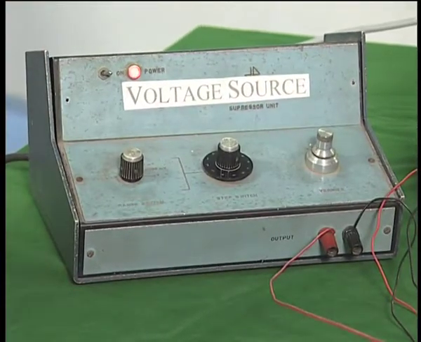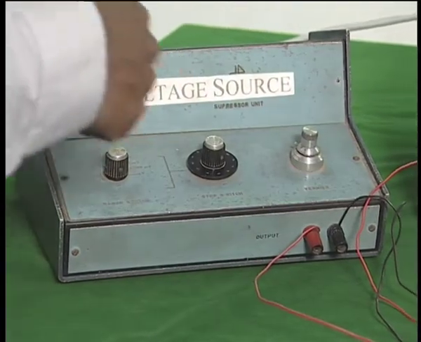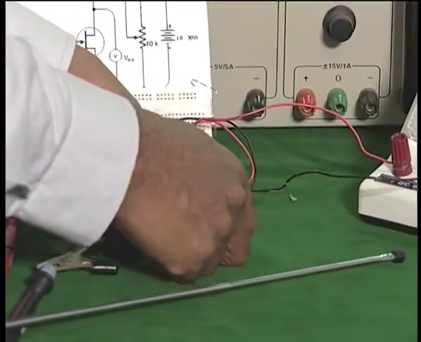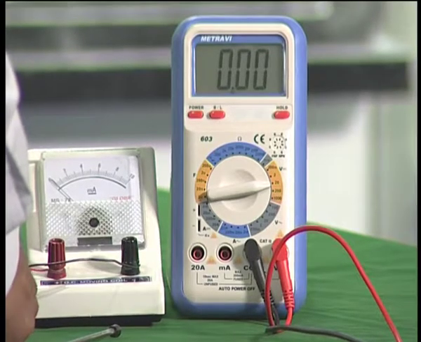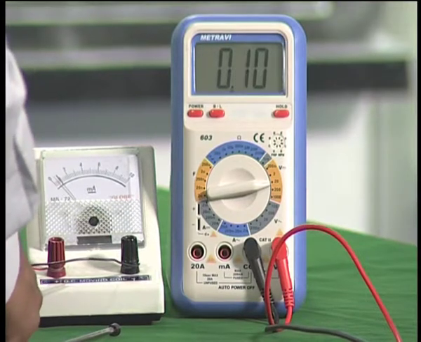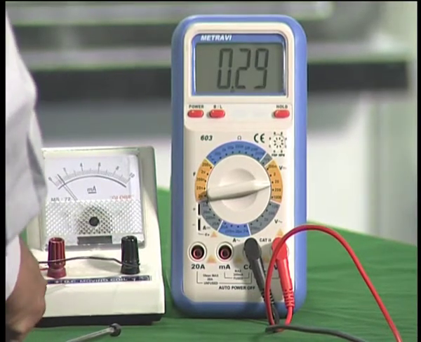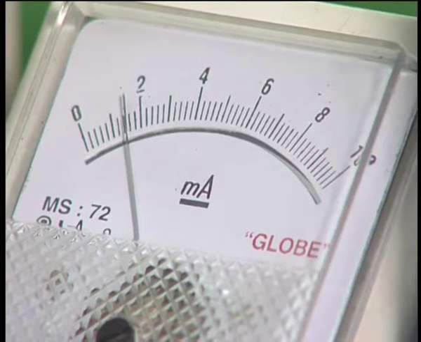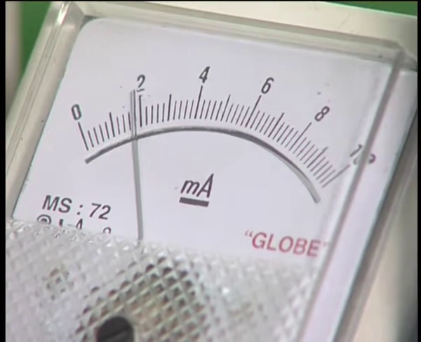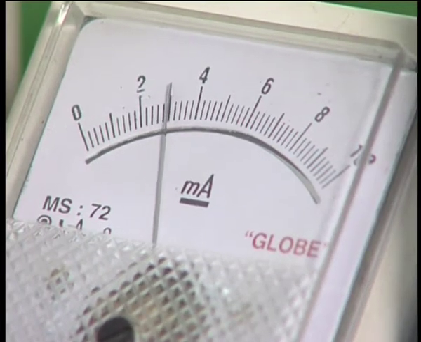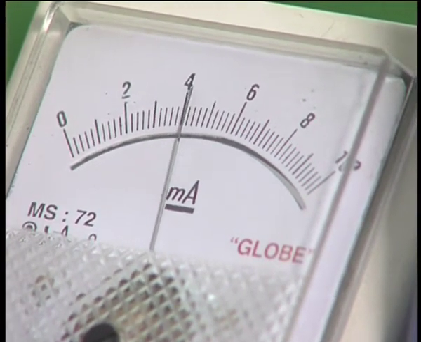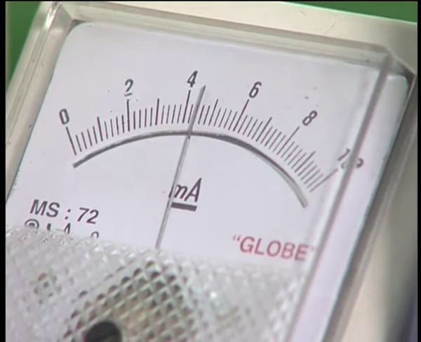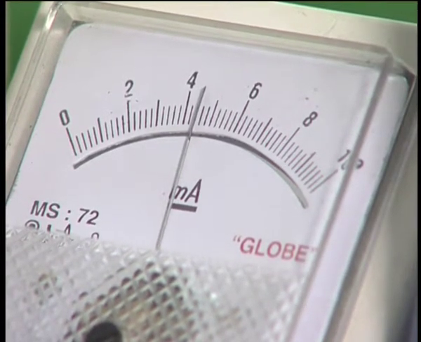Let me see, again I go through the characteristics and you observe the 2 meters. You observe the 2 meters only. You would find as I increase the voltage, current also increases slowly, much slower than previously now, and you see here almost I have come to 1 volt. Now it is about 3 milliamperes. I still go further. You will find I am not going beyond 4.5 milliamperes or so.